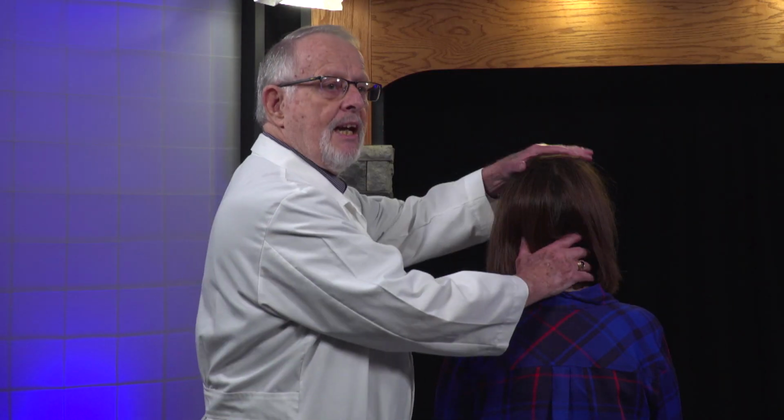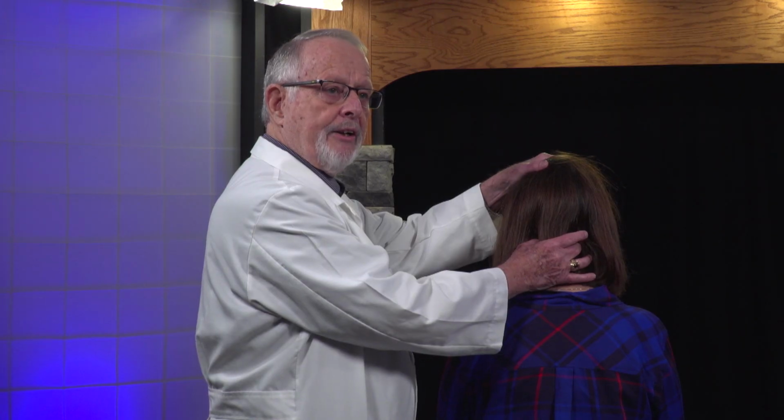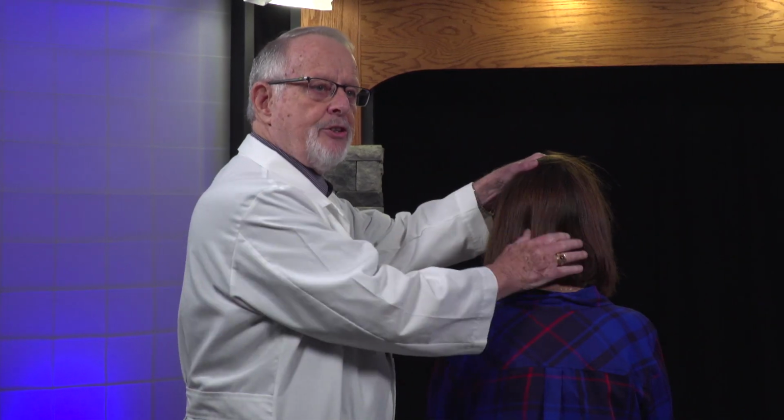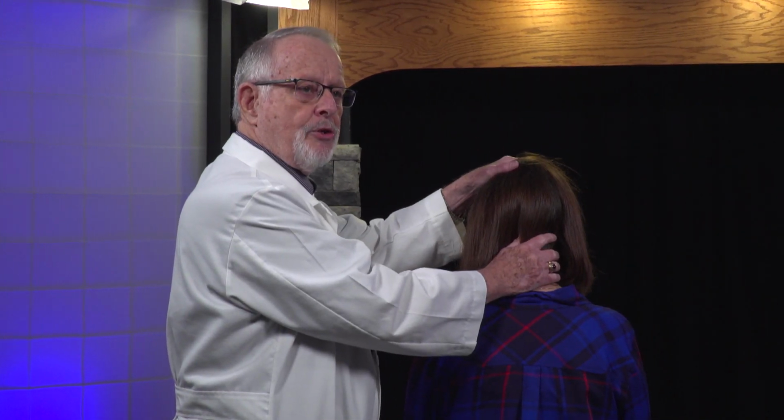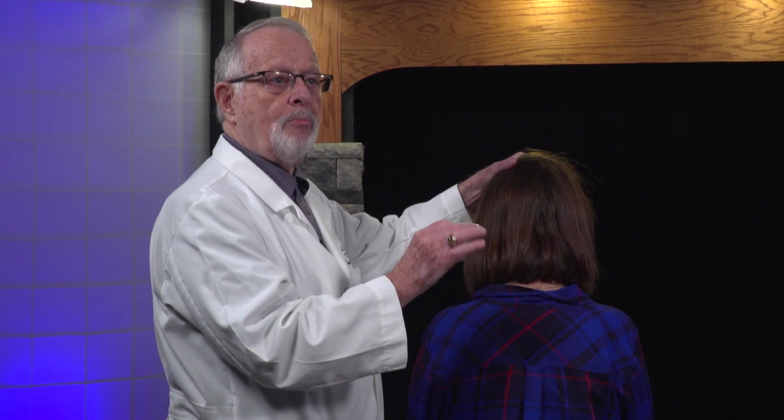Then if it's the upper half, you have to ask yourself, is it cervical, thoracic, rib cage, or upper extremity? And here's how you sort that out. If it's mostly in the upper cervical area, and it feels like the soft tissues are fighting back at you as you get to the end range of motion, usually that means it's either OA or AA or both.